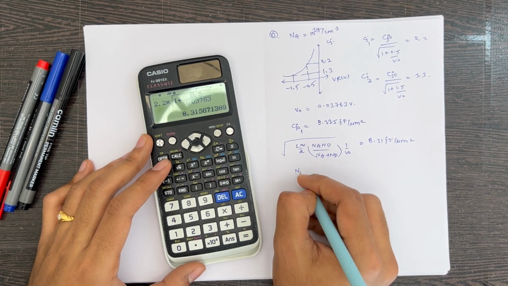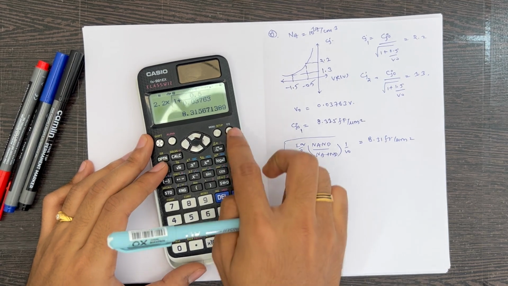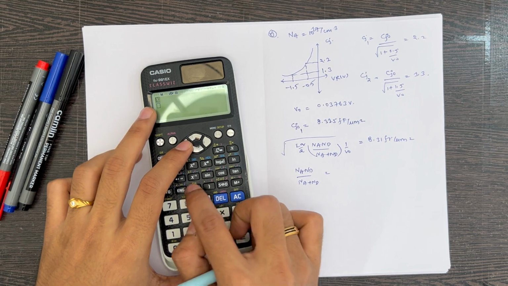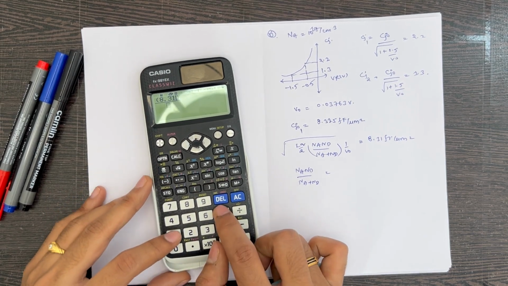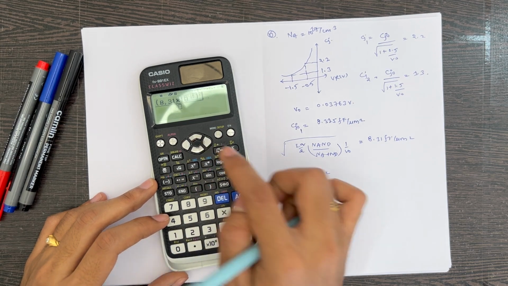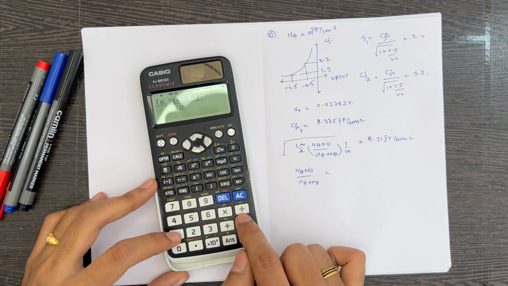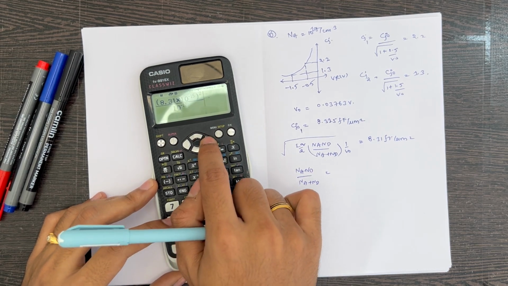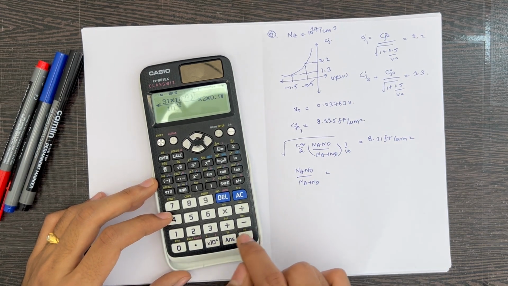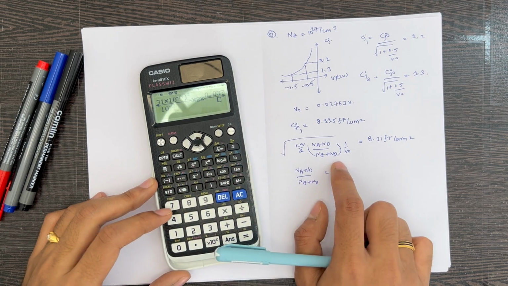Now finding Na Nd by Na plus Nd, that is 8.31 into 10 power minus 15 whole square. Because it is femto, and there is a micro here, it will be 10 power minus 12. Okay, into 2 into V naught, which is 0.03763, divided by epsilon q.